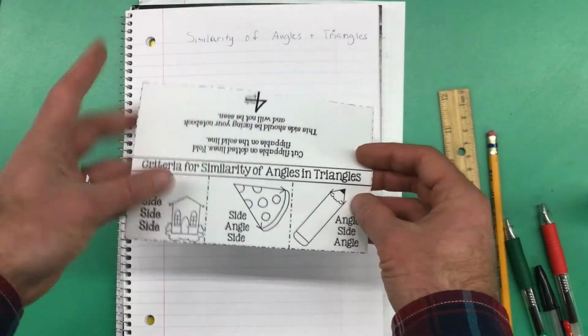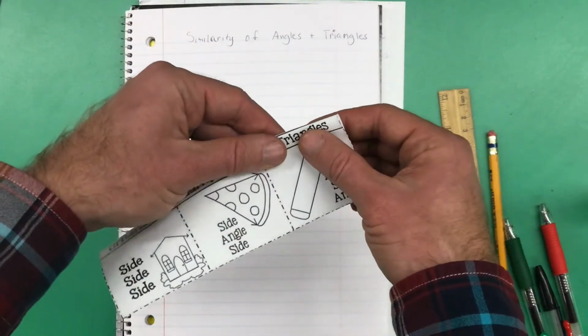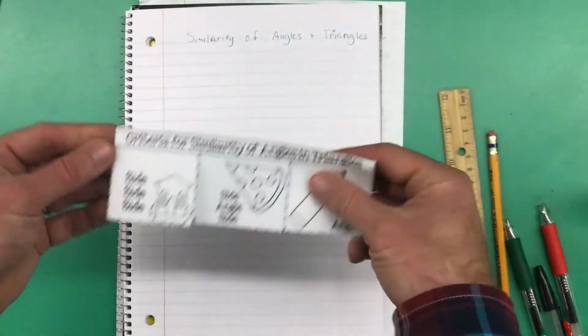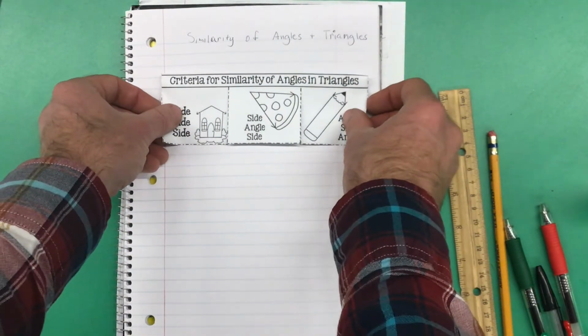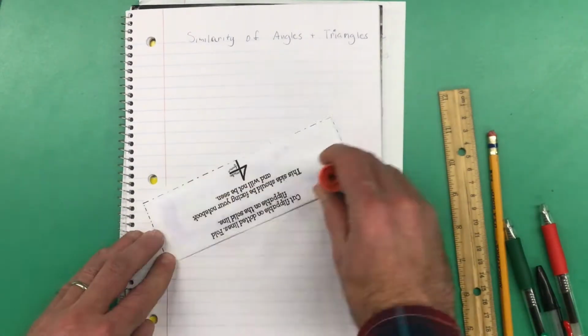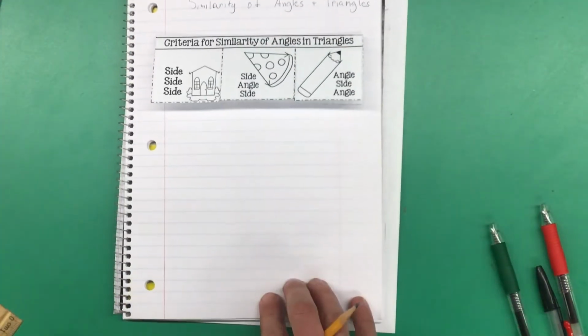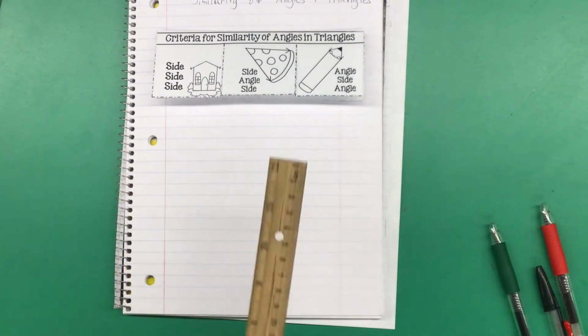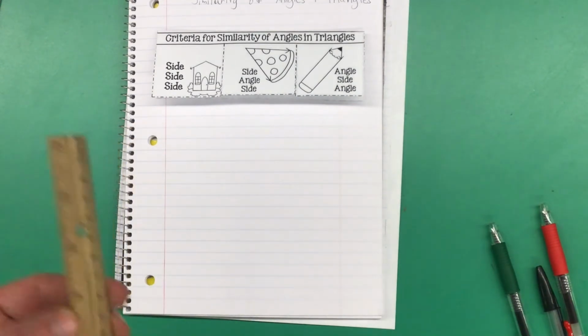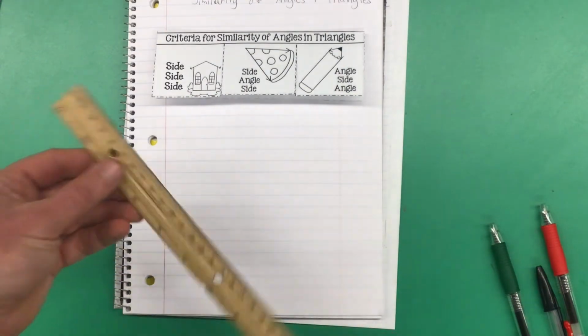Now that we have one, let's fold it in half and glue it down on this side and place it right here. At the bottom of the notebook, we're going to make 3 different triangles. I'll make them now. I want you guys to make similar ones. Use a straight edge so they look really nice.